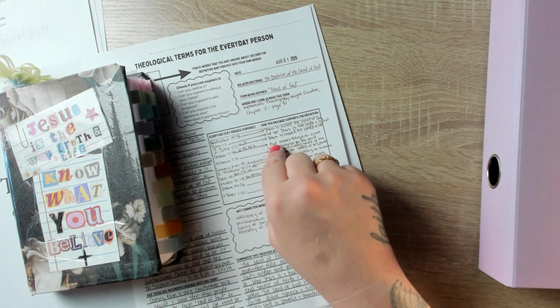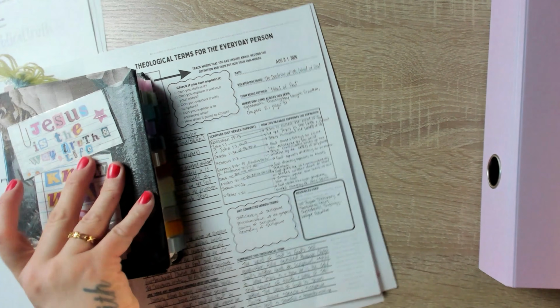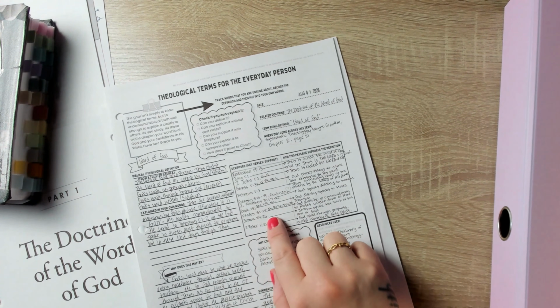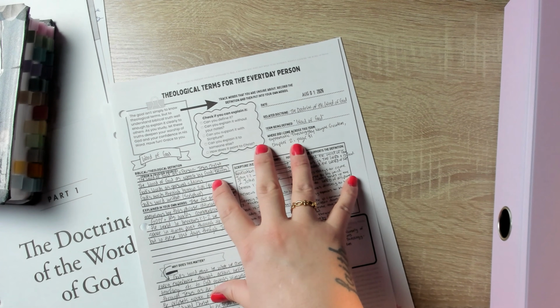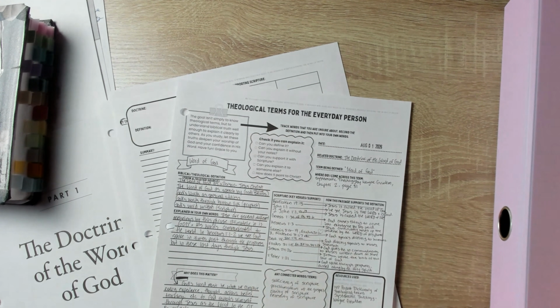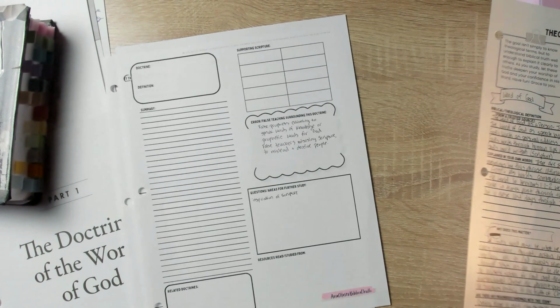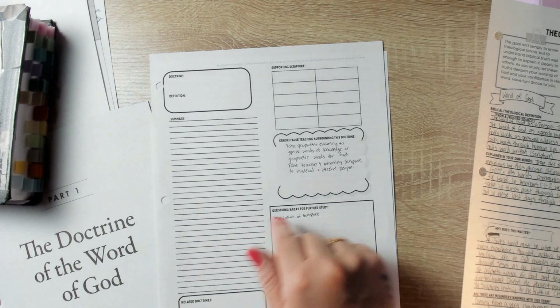And I'm going to continue doing this through every systematic theology book I am reading. I will create one of these pages for the Word of God for every systematic theology I am reading. So there's going to be essentially 8 of these, just this top sheet on the Word of God. Then these 2 bottom sheets, I will then fill out as I go along.